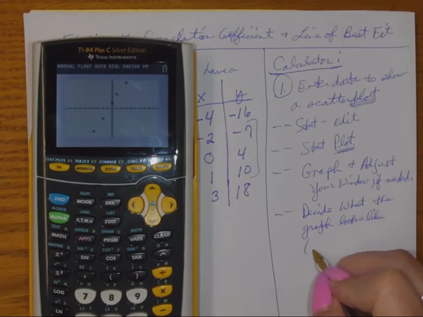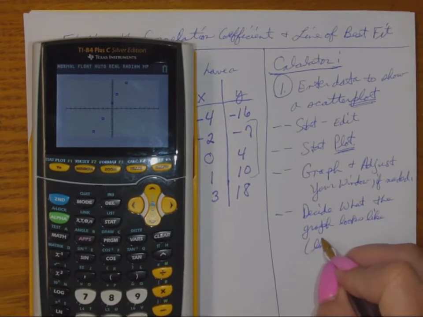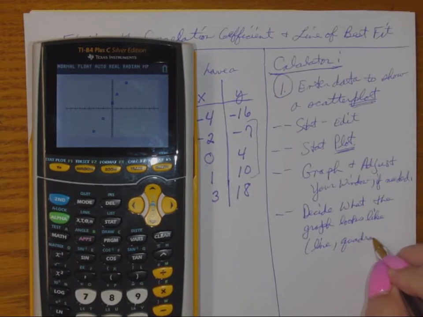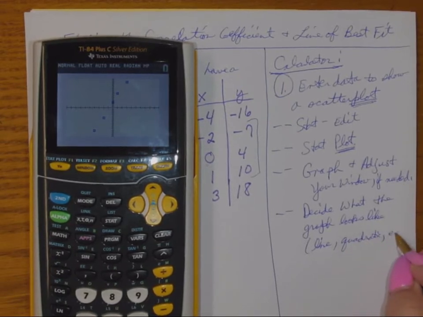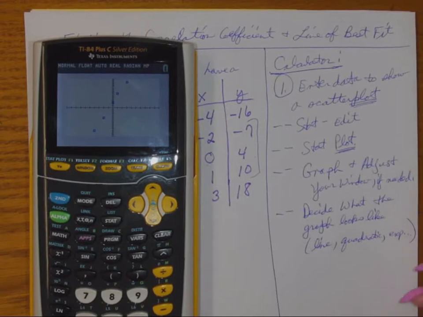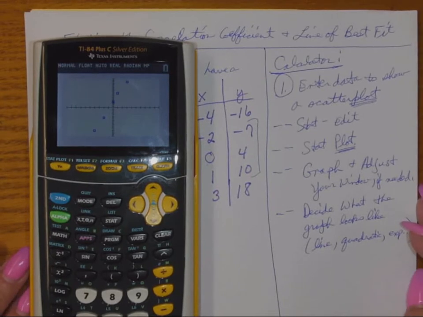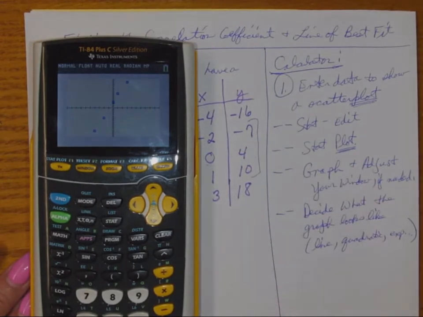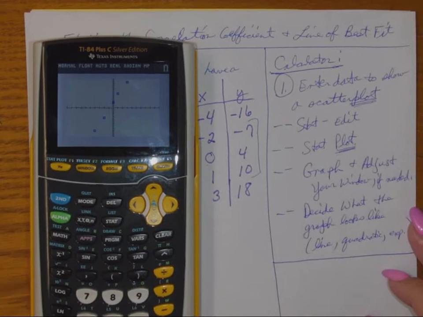Okay, and this one's a line. But remember, we said we could have quadratics, parabolas, exponentials, etc. So there's logarithmic regression and all kinds of stuff. And it all works the same on your calculator. So I'm going to decide what that is. This very much looks like a line to me, so I'm going to do linear regression, okay? So we'll do that in a second. I'll show you the steps for that.